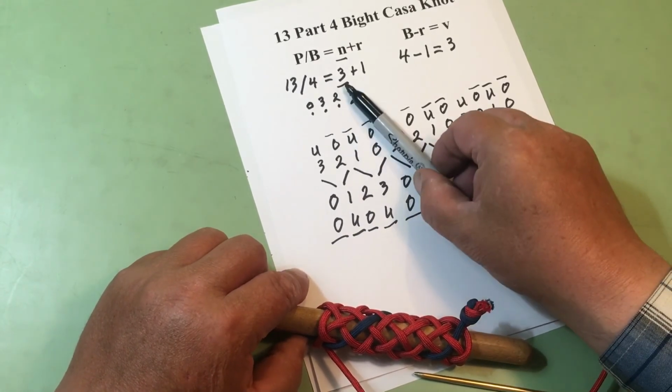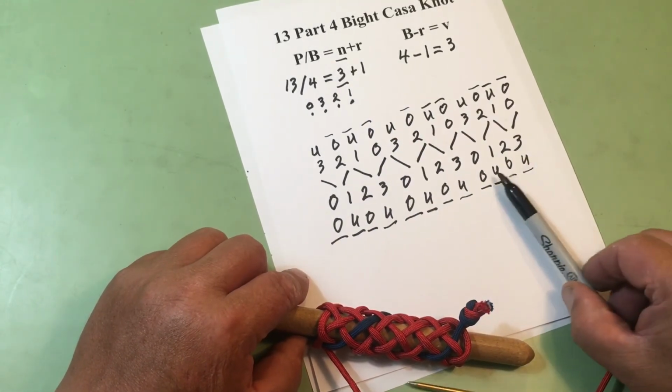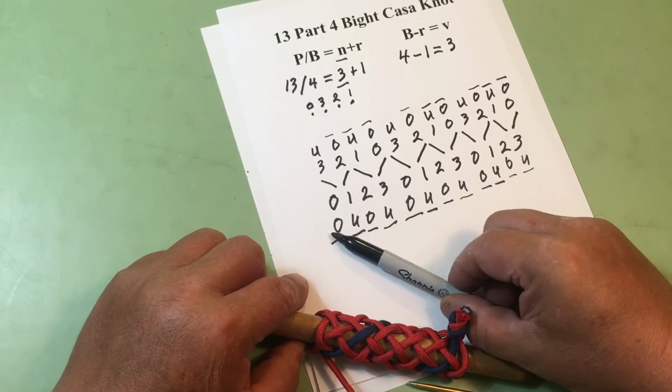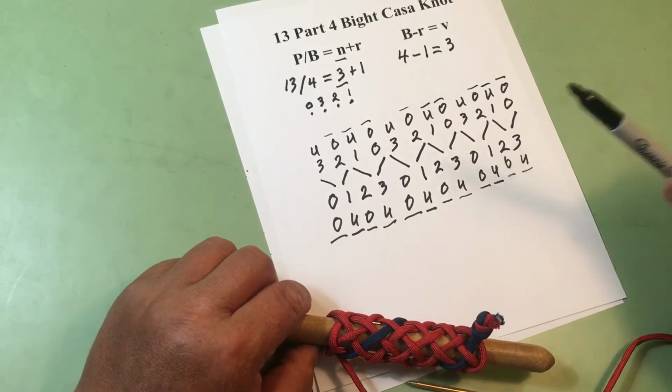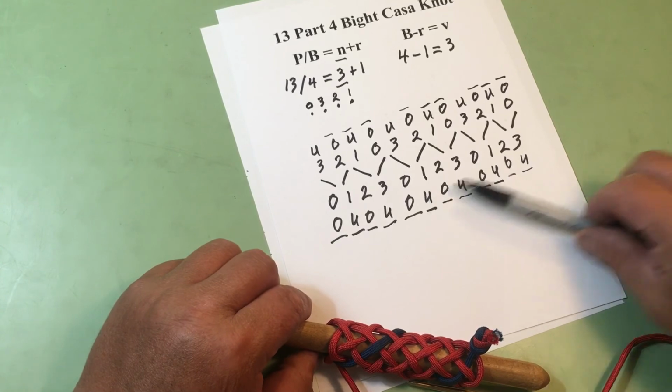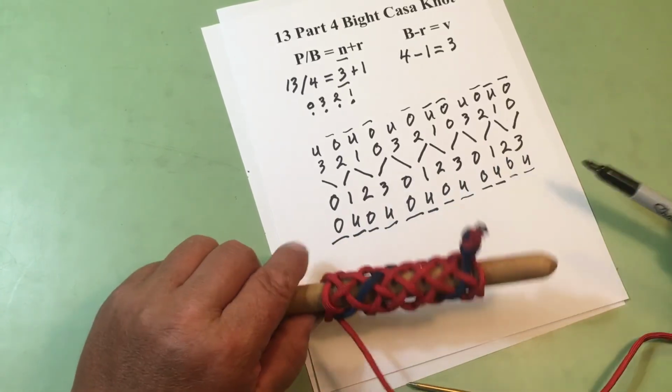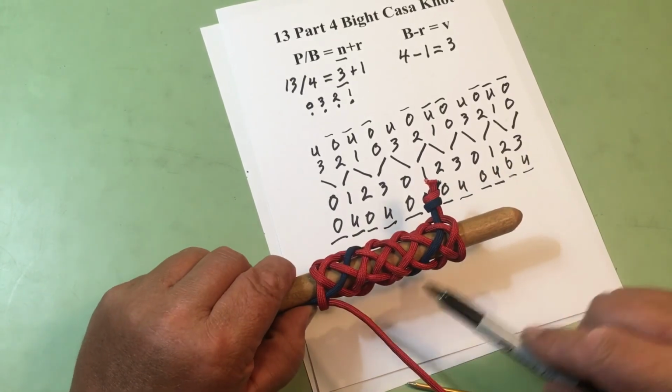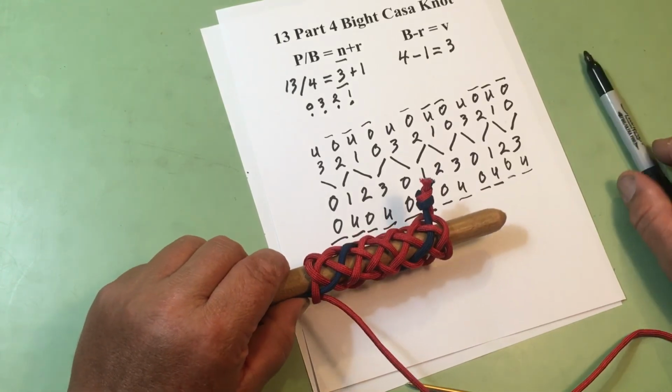See, like 3, we were looking for 0. There were 3 of them. 1, 2, 3. And whatever number you're looking for on this bottom row, it is crossing your standing part.